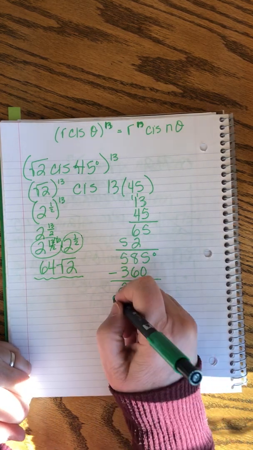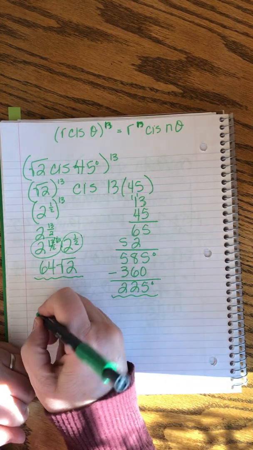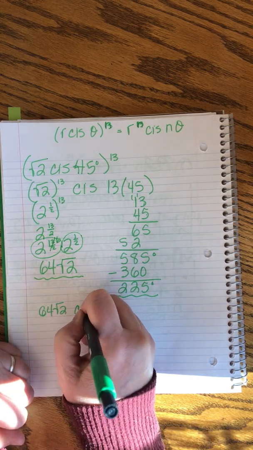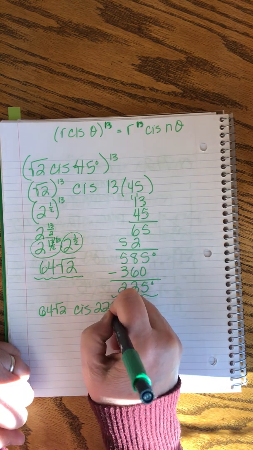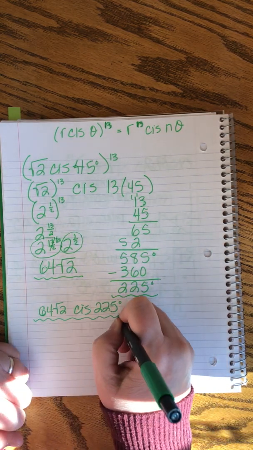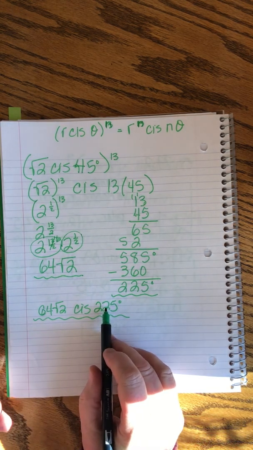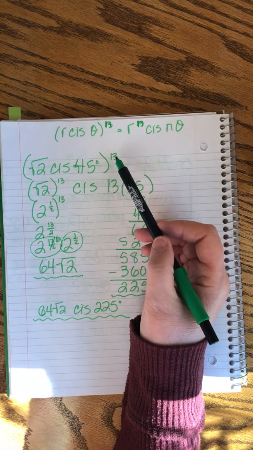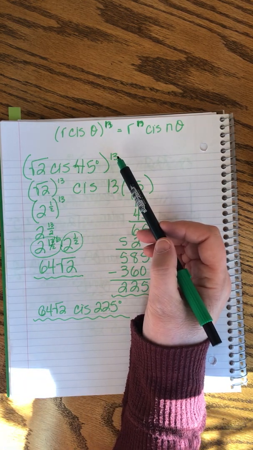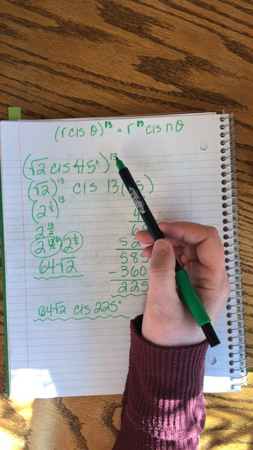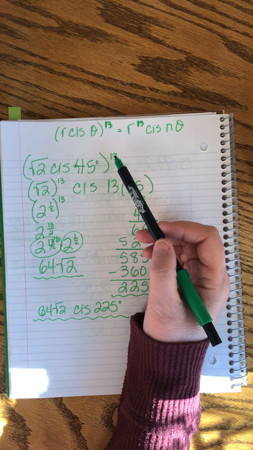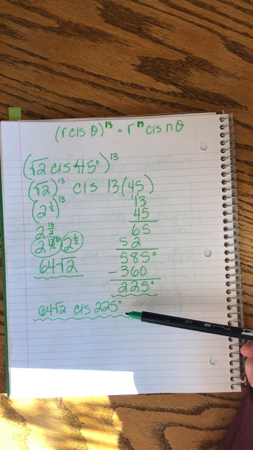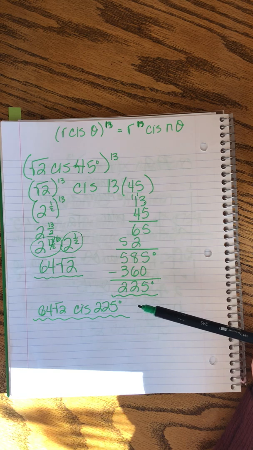Almost there. Now we know those are our two pieces, so we can rewrite our polar form: 64 square root of 2 cis 225 degrees. Beautiful. Okay, that's the angle we get. That's the complex number we get when we take this number and raise it to the 13th power. The only thing we have left to do is put this back into rectangular form, right? We had to put it in polar form to do the calculation, and now the problem is asking us to shove it back into rectangular.